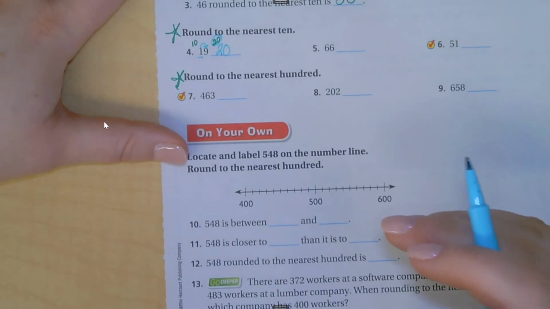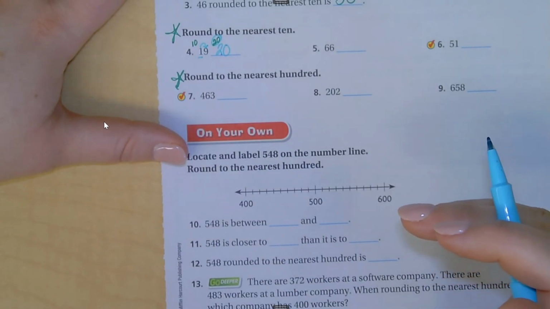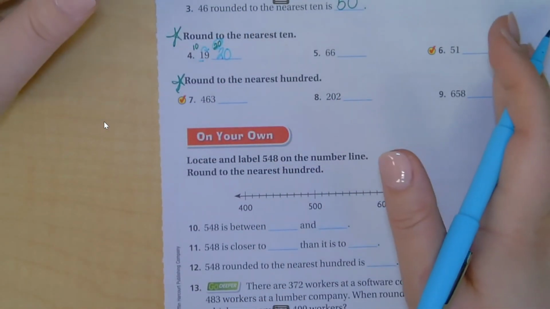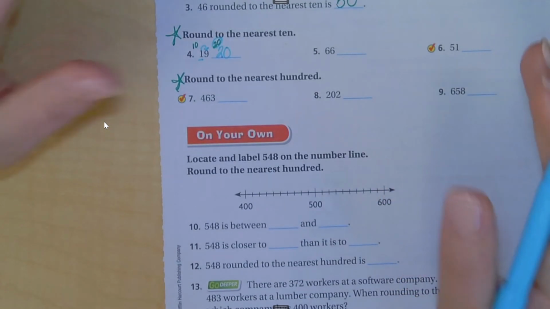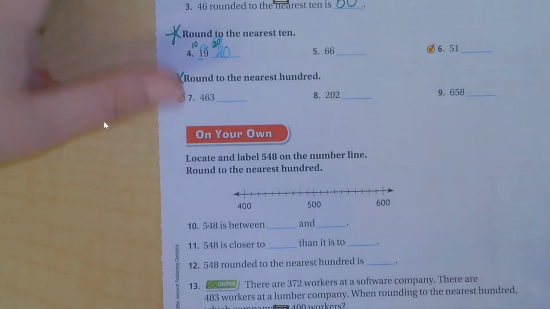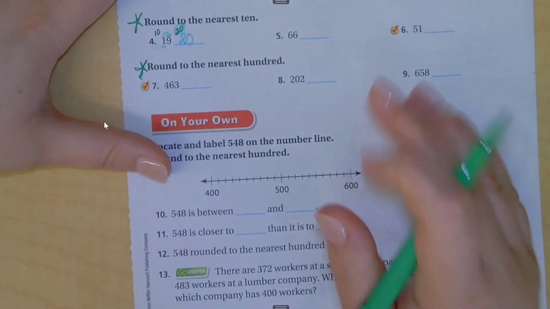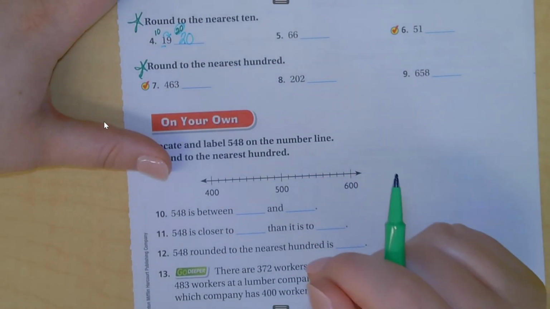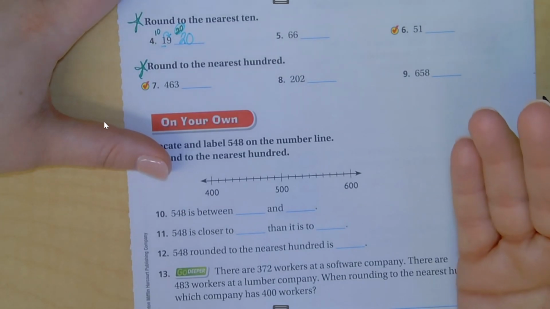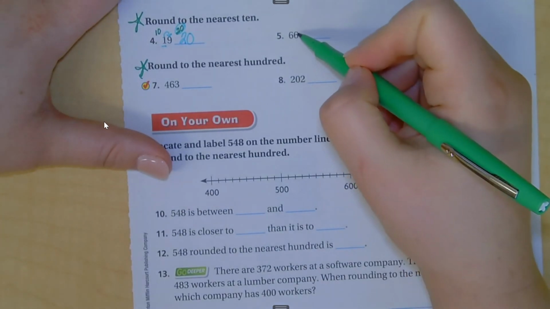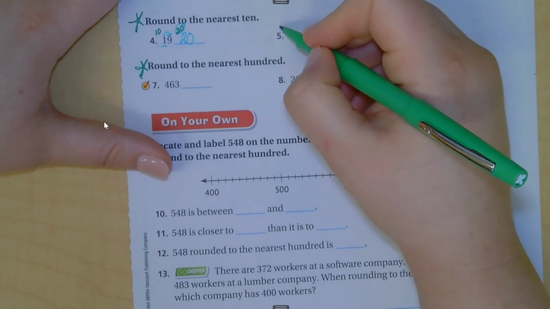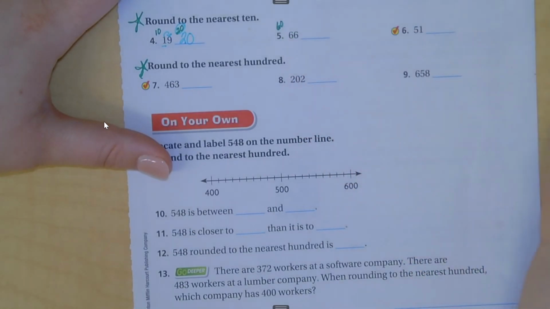I'm showing you a bunch of different ways to solve these problems. Honestly, unless it tells you to do a specific thing, you use the method that works best for you. Let's look at number 5. 66. We want to round it to the nearest 10. So I'm going to think what tens are on each side of 66. If I go down, the 10 I run into is 60.